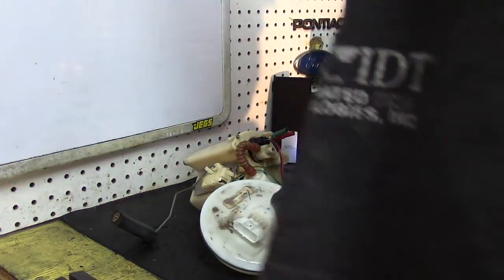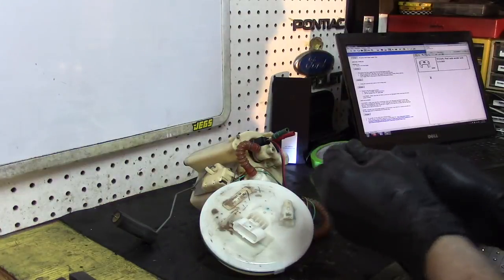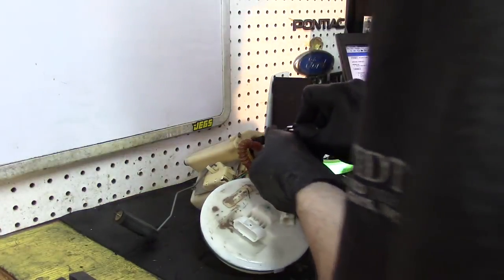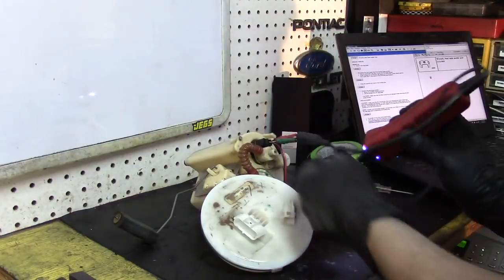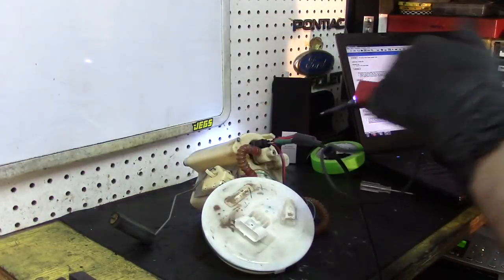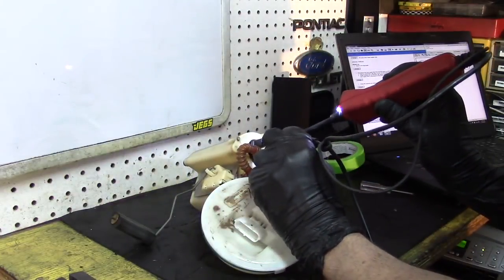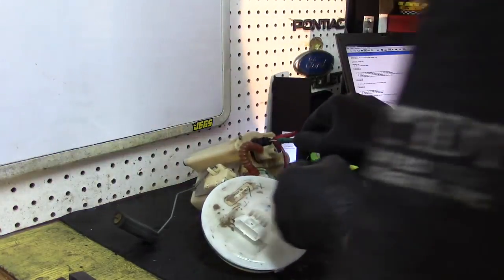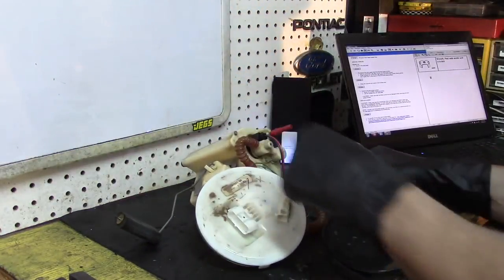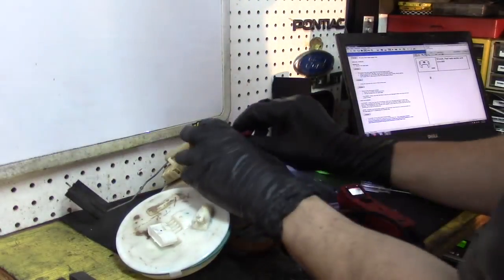There we go. I remember on the very first video I did this, and you couldn't even see it because of the horrible resolution on my camera, it turned out the pump was actually okay. The wiring was just bad between the connector and the pump inside the tank. And yeah, that motor is fried. It is not doing anything. So in this case, it definitely is the motor that's bad. So a new fuel pump will do it.